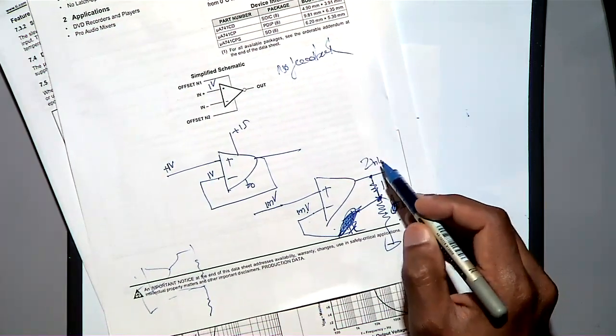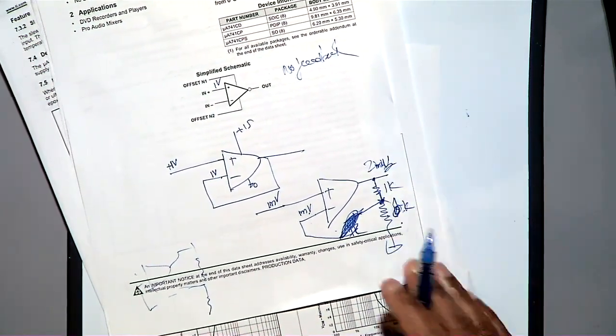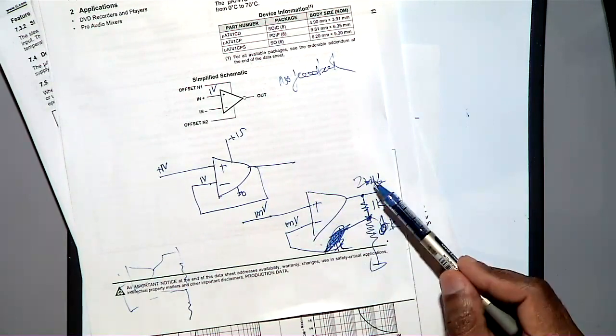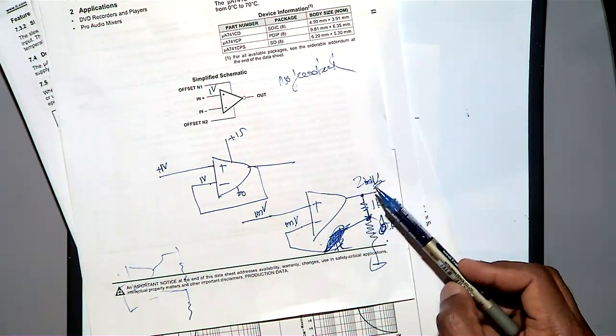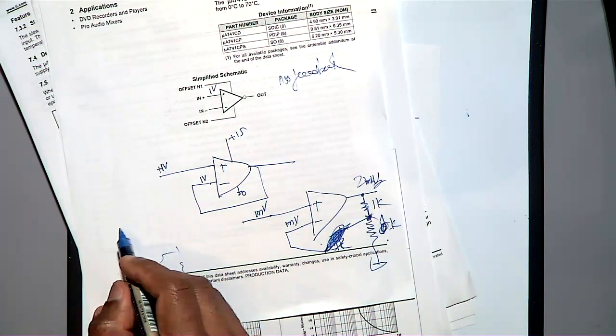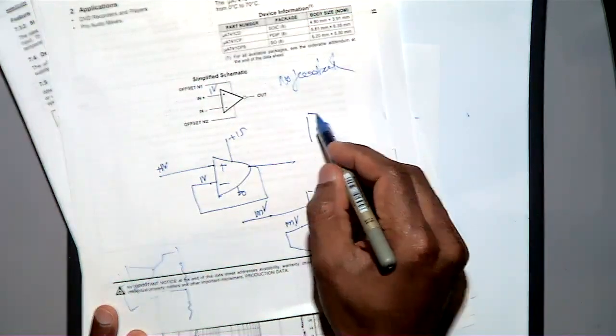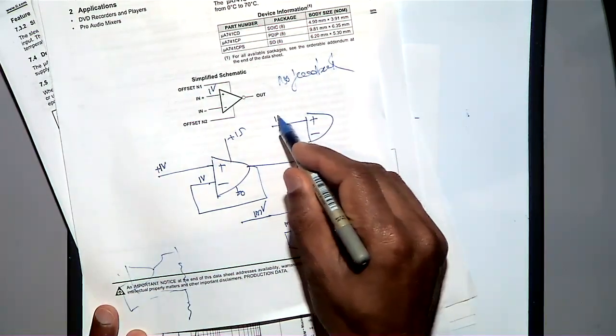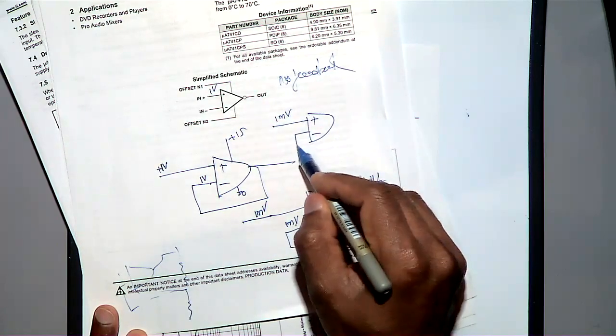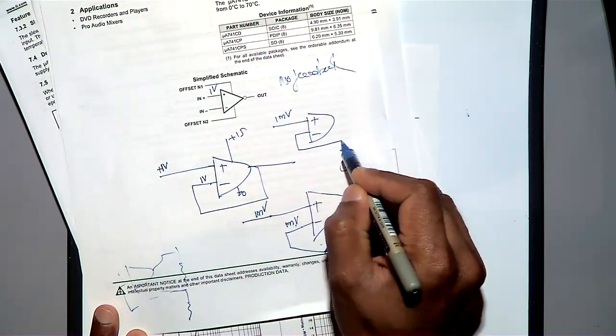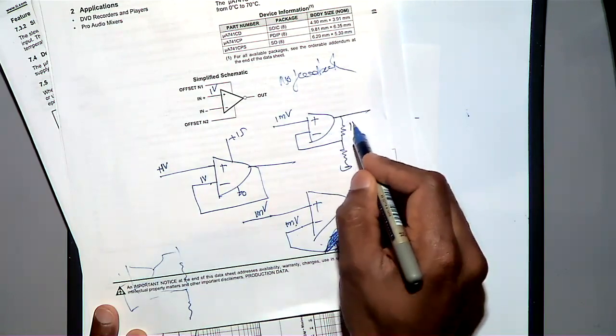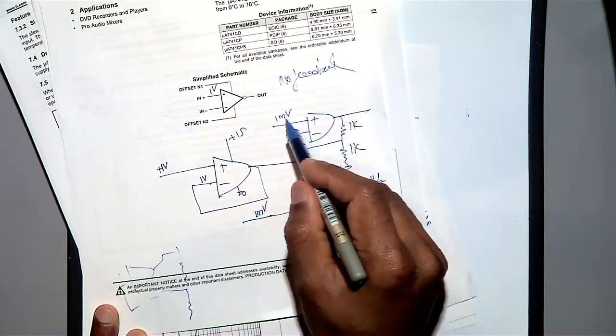See, you got amplification. Because of the virtual short, you can make an amplifier using the idea of the operational amplifier. So what I have drawn is, here you have an operational amplifier, and here I am going to connect 1 millivolt, and then I am going to connect a resistor here and a resistor here, and this is 1K, this is 1K, and this is 1 millivolt.